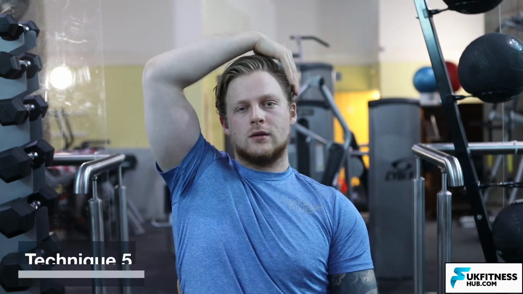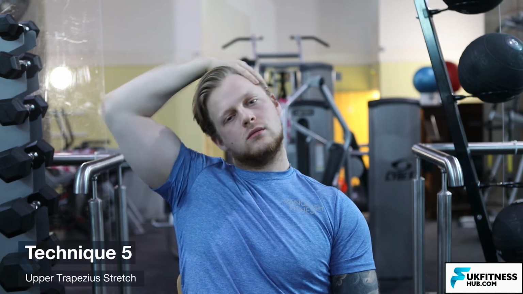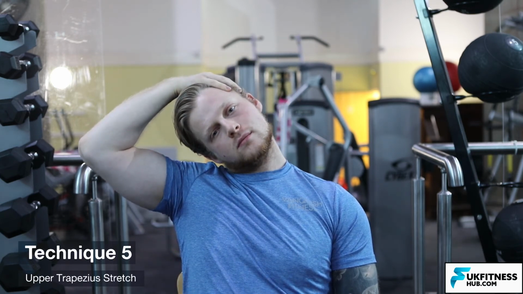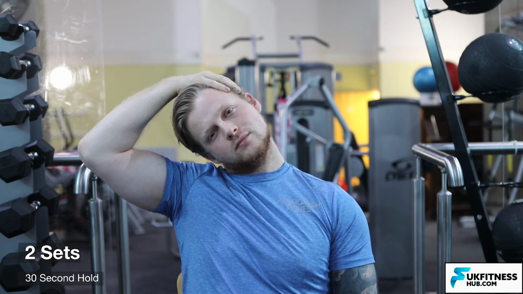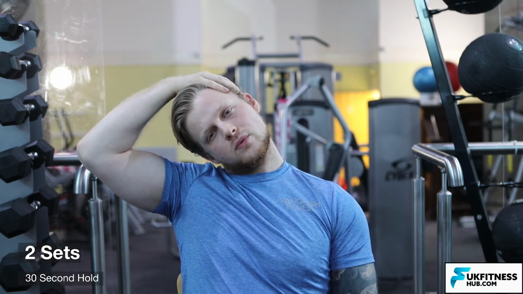Now let's get on to some direct stretching. The first stretch is for your upper trapezius. Now this is something we've probably all done out of natural instinct, especially when we try to stretch our neck after a bad night's sleep.